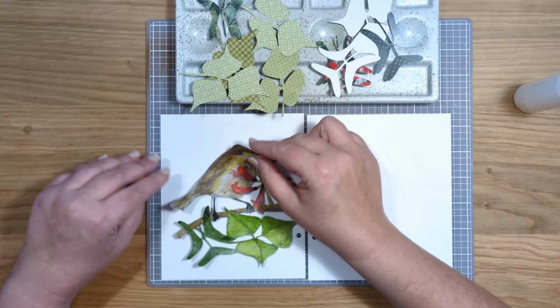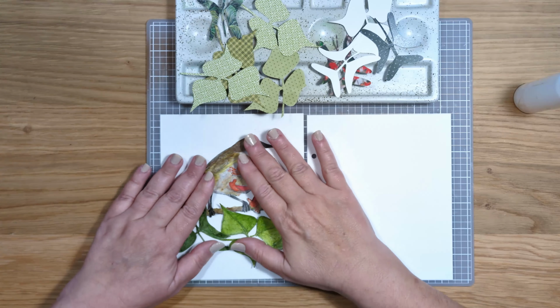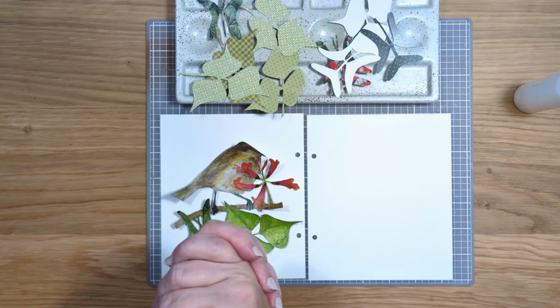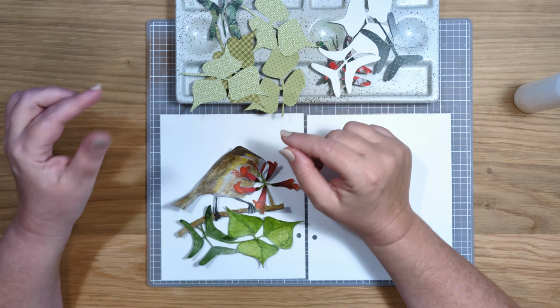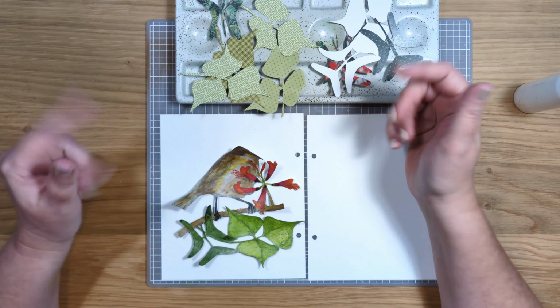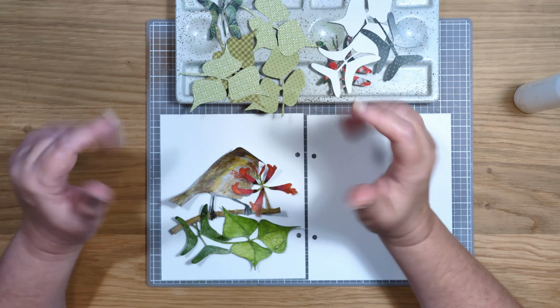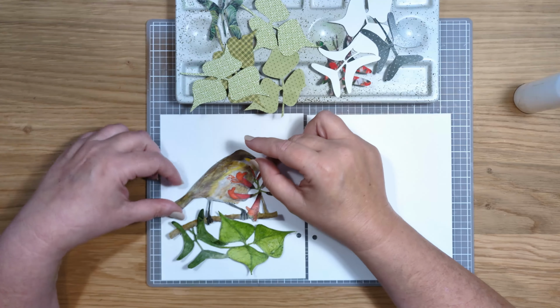But nevertheless, it is what it is, and I'm happy with where we're heading. That's what art's all about, isn't it? So it's about learning from doing things and evolving and creating and moving on and getting to something that you're happy with at the end.